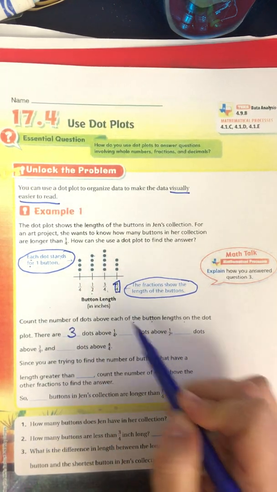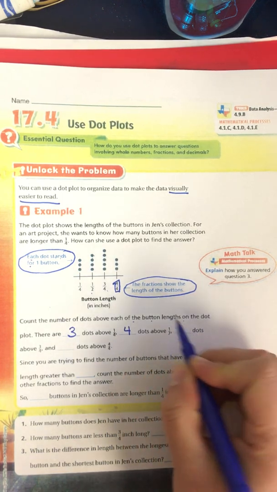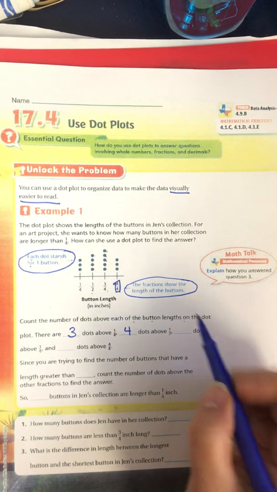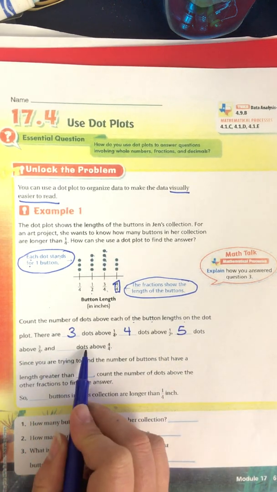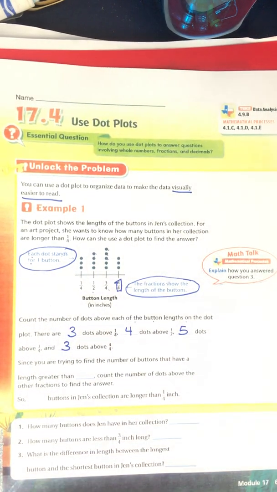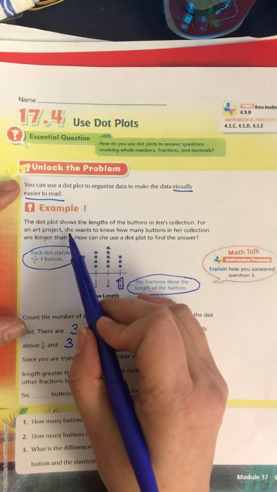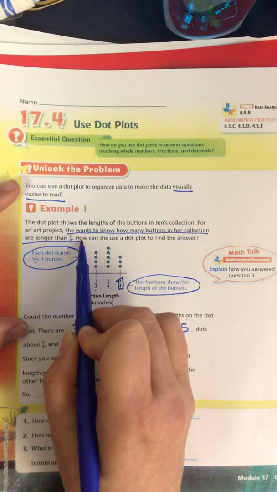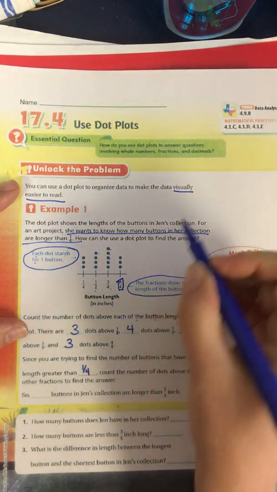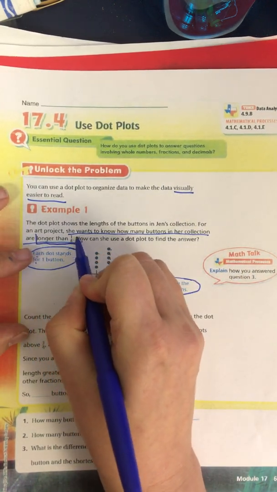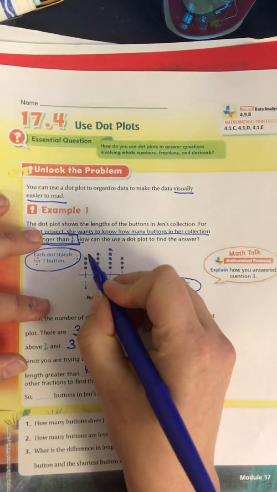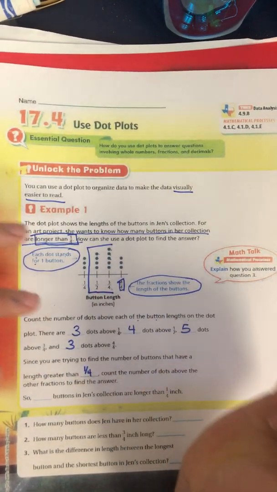She has 4 buttons that are 1/2 inch long, and 1, 2, 3, 4, 5 buttons that are 3/4 inch long, and 3 buttons that are exactly an inch long. Since you are trying to find the number of buttons that have a length greater than, because up here in the question, she wants to know how many buttons in our collection are longer than 1/4. It says longer, not also equal to. It just says longer. So it's got to be bigger than 1/4. If it said equal to 1/4, then we would include the 1/4, but it doesn't.